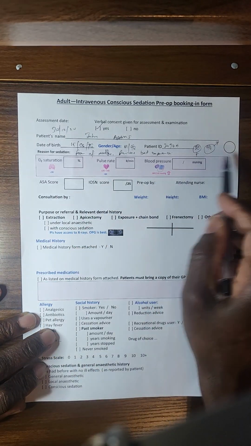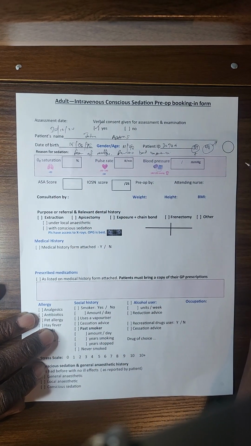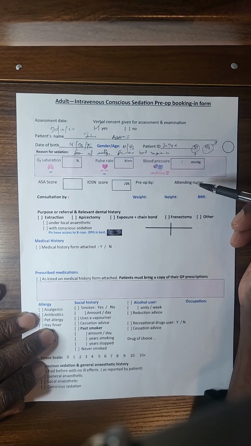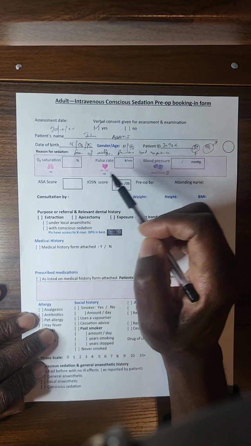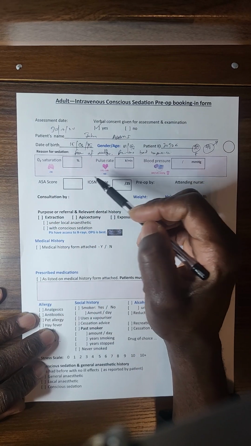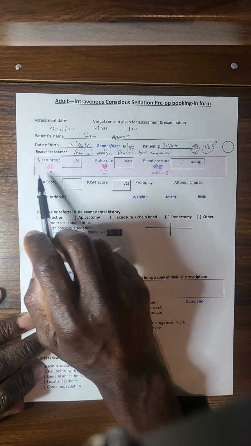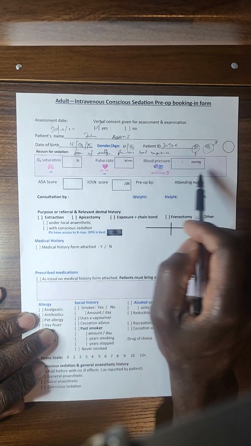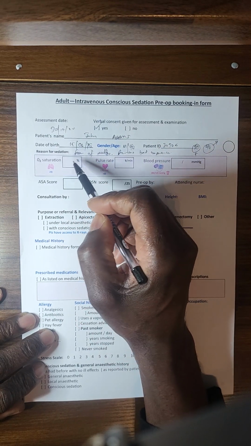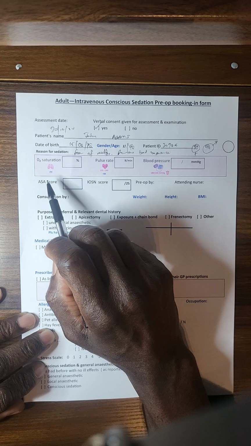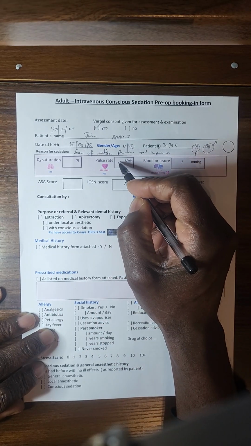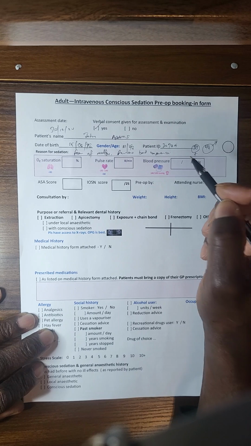So this first pink band here is something we can't do over the phone. So we see the pink band, we just have to skip that bit, but we do it on the day the patient comes for their sedation. If the patient is actually attending the practice for the pre-assessment, then of course we can do it on that day. We'll check their oxygen saturation. We do that with the pulse oximeter, and their heart rate as well. The pulse oximeter will tell us what their heart rate is.